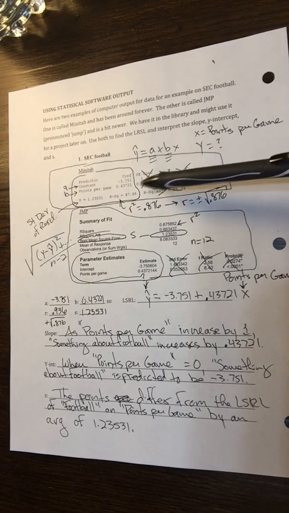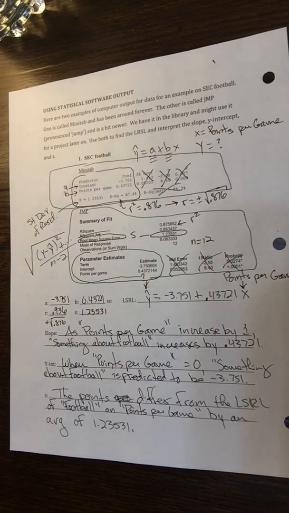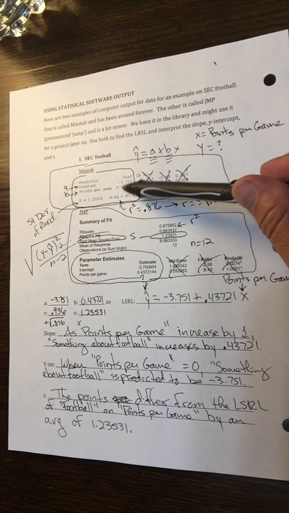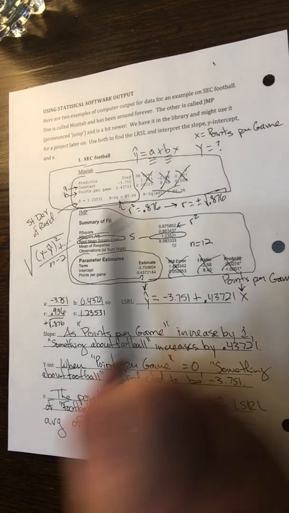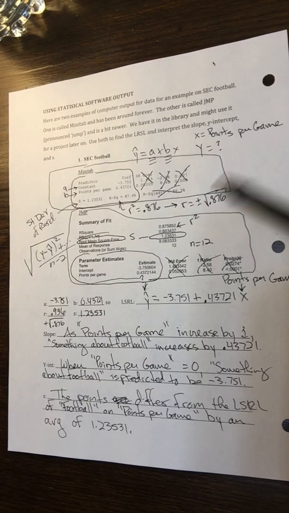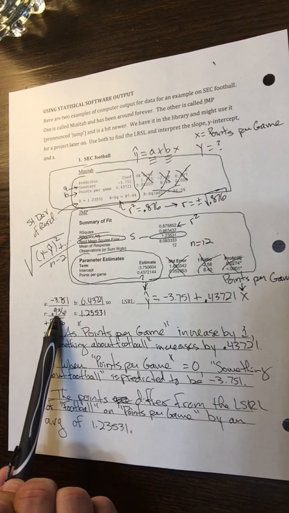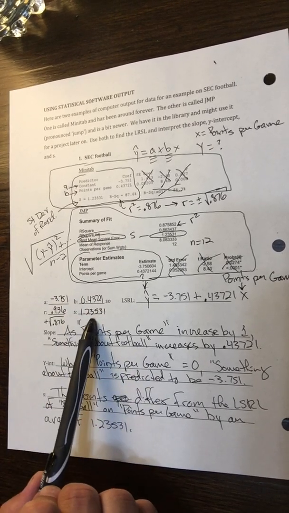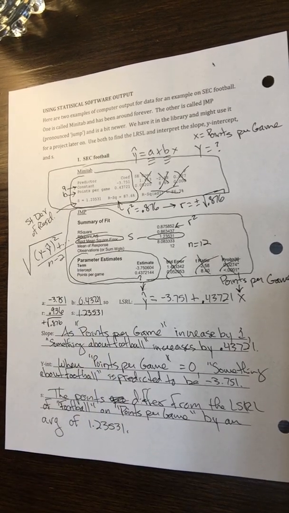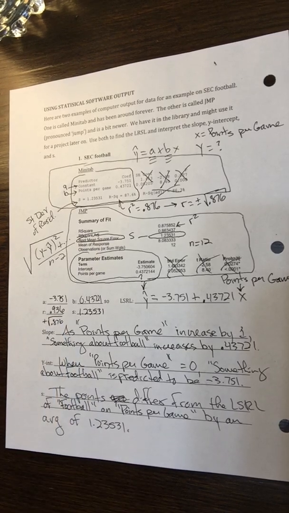You learned how to look at some software output and where it's always going to be, so you can pick some numbers out of there and make your least squares regression line. You can make predictions. You can take the r squared and turn it into r. You just got to watch your slope. Is your slope positive or negative? That tells you whether r is positive or negative. And we find out that it's a pretty strong relationship. We find out that the points are off from the line by an average of 1.23. That means they're pretty close to that line, which, you know, this is another way of saying that, right? 0.936. So there you go.